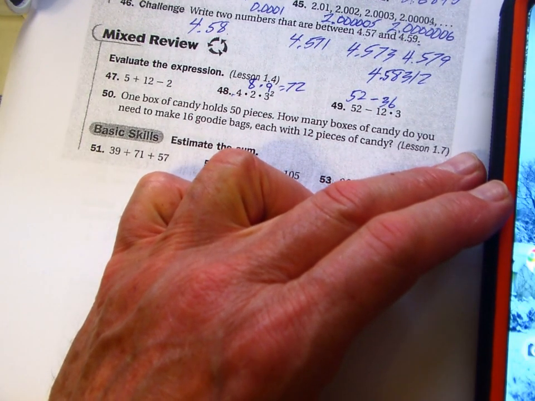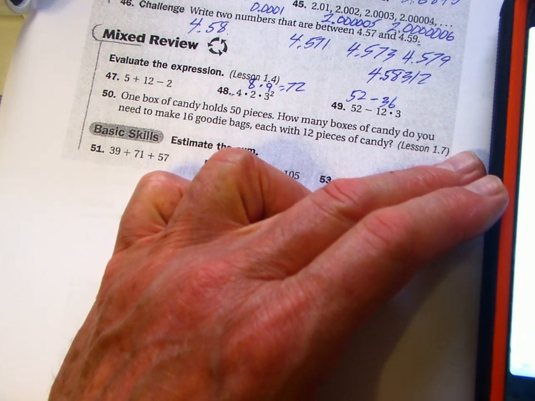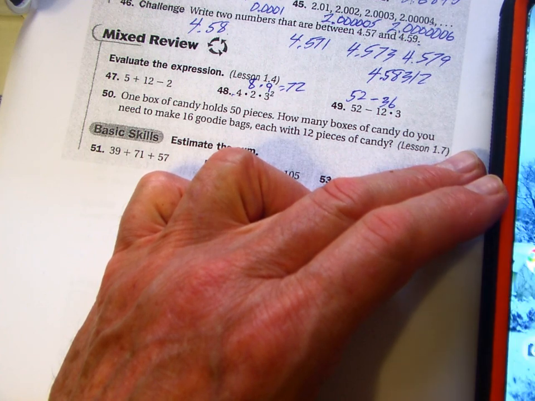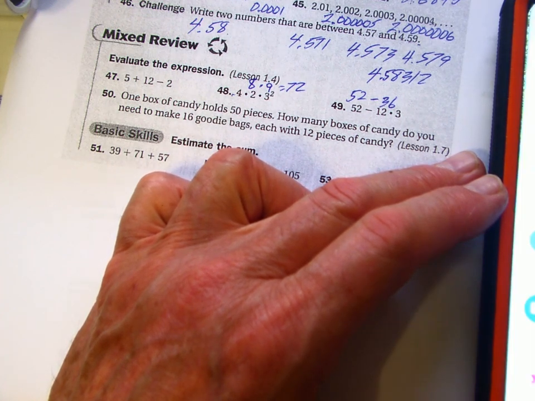What do I need? I need a calculator. Where do I find a calculator? I forget where the calculator is on a thing. Why am I not able to think? Where's a calculator on the thing? Oh, it's here somewhere, isn't it? It's one of these little things here. Oh, you know what? How about in here? Calculator. That's where it is.